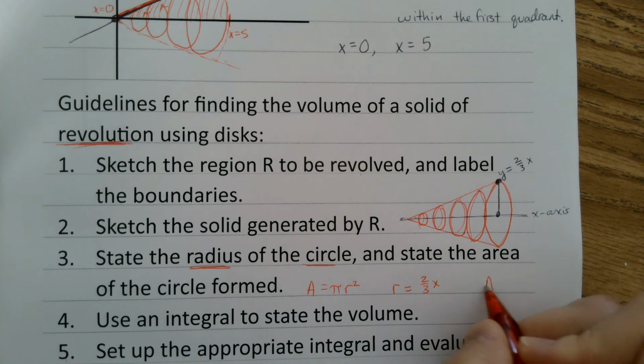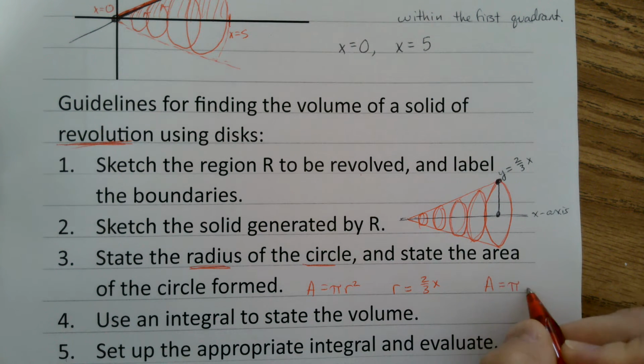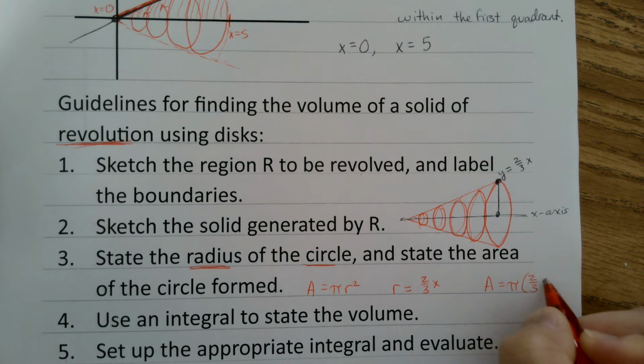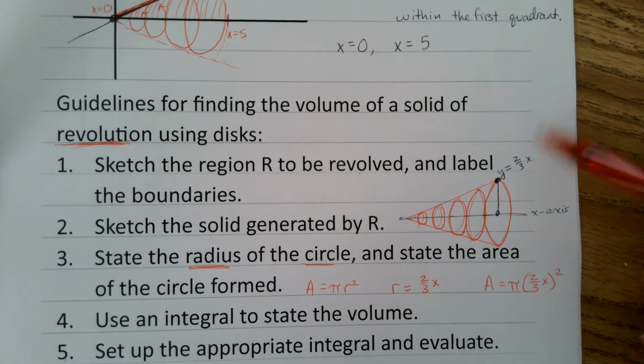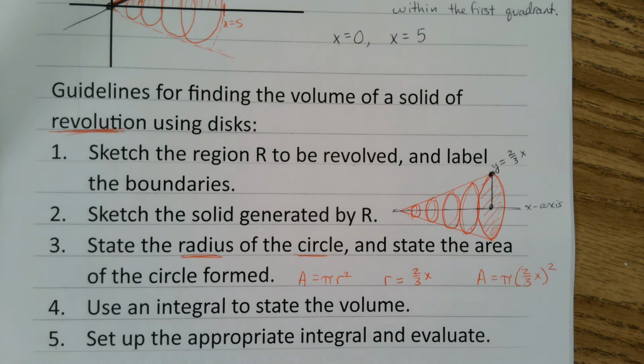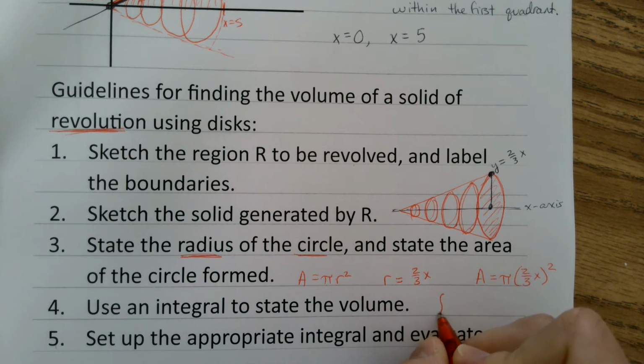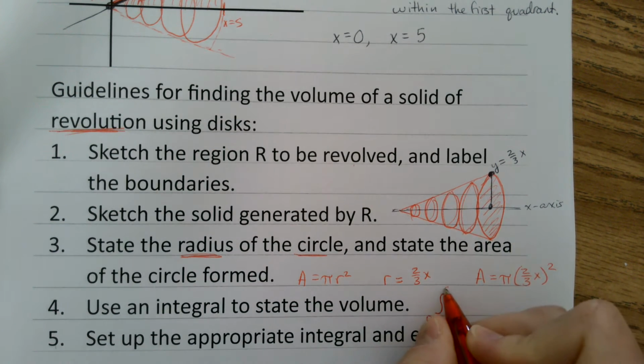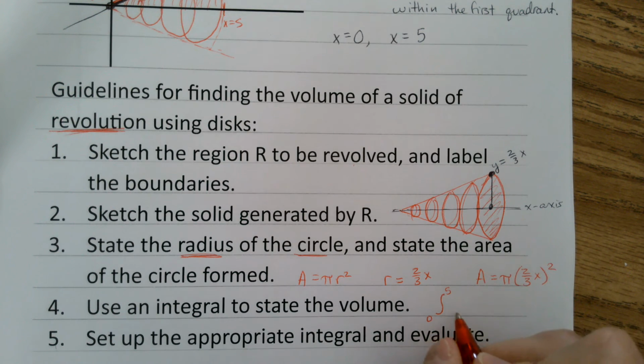That means that every single circle has the area of pi times (2/3 x) squared. So that's one single circle. But there are infinite circles all the way from 0 to 5. And the way that we find the sum of all those infinite circles, the accumulation of all those infinite circles, is we say integrate. Integrate from 0 to 5 the areas of all those circles. Pi r squared dx.